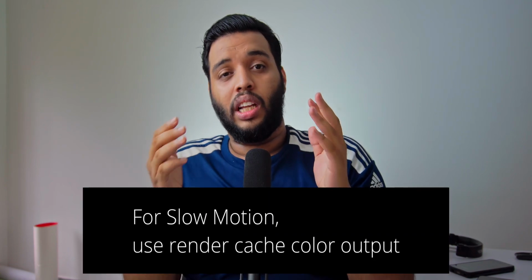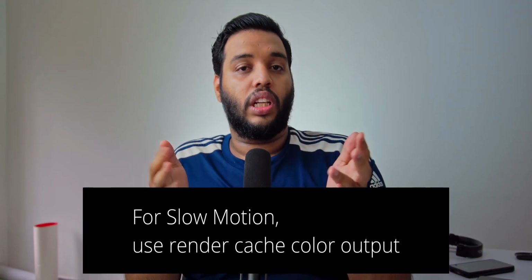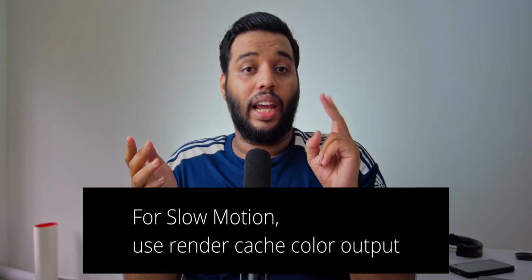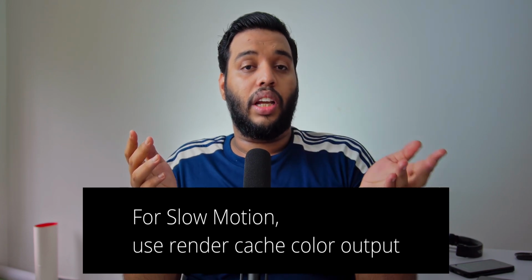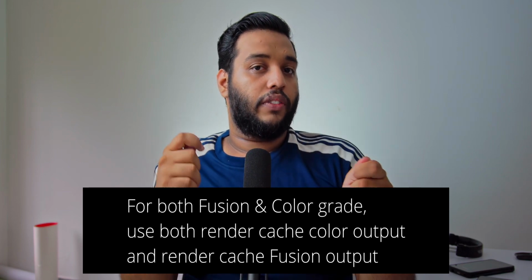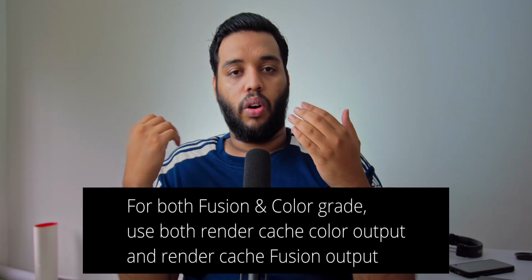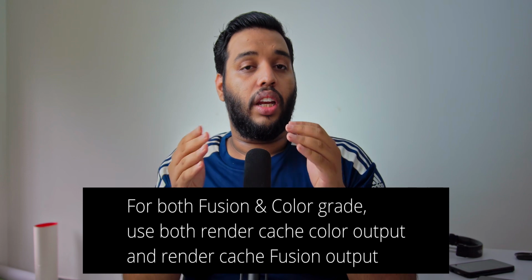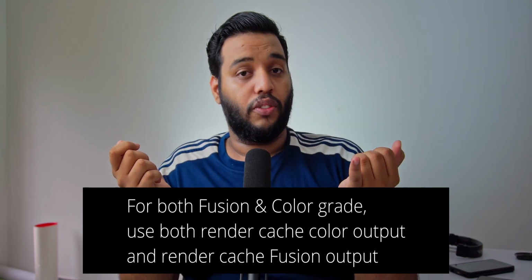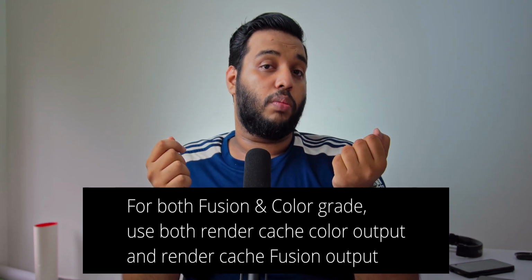And the next thing is that if your footage is slow-mo footage with processor intensive motion estimation like speed warp or enhanced better, then you can use render cache color output. And if your footage contains both fusion effects and color grade or slow motion, then you need to enable both these options, render cache fusion output and render cache color output.